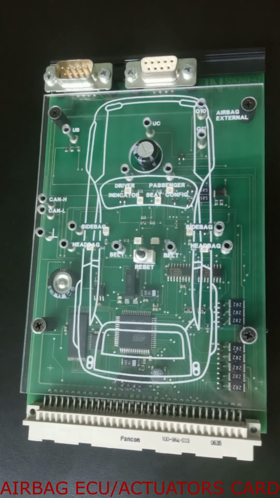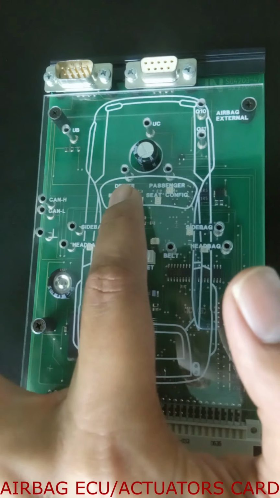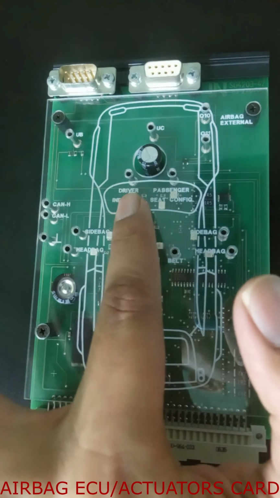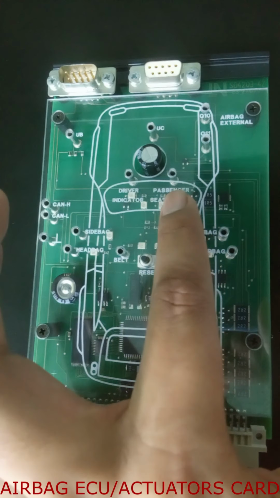The card represents the plan view of a vehicle fitted with the following passive safety systems. We have the driver airbag, here, the driver airbag LED, and then the passenger airbag LED here.